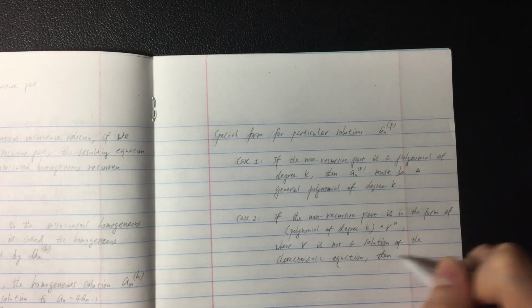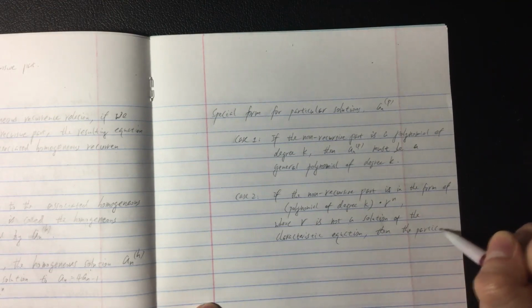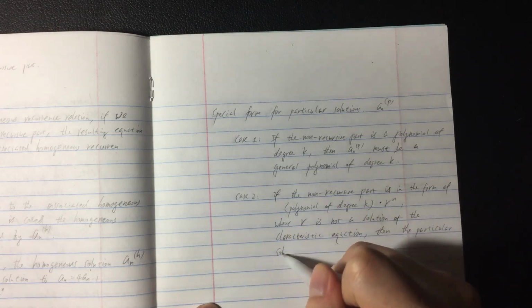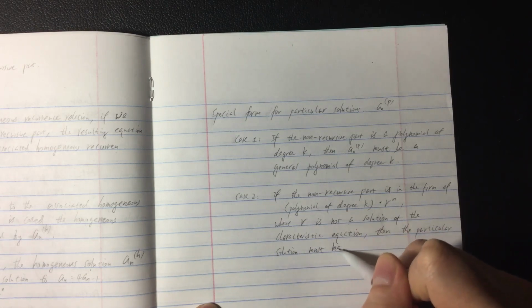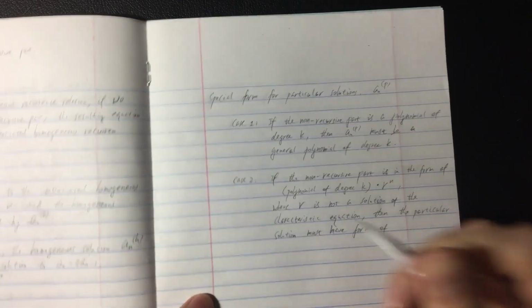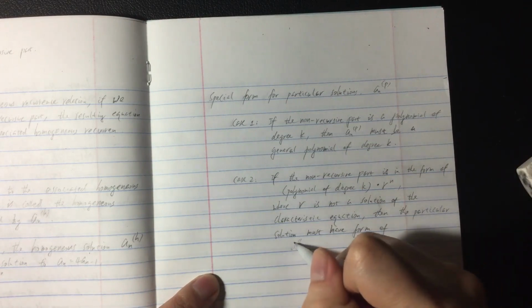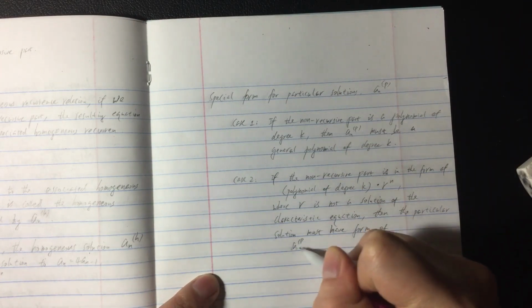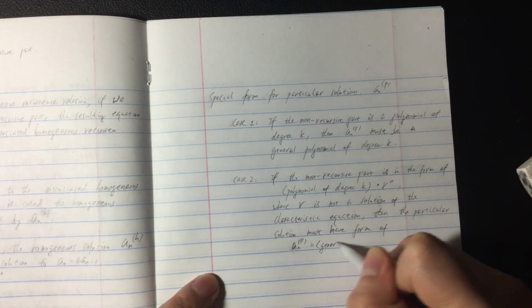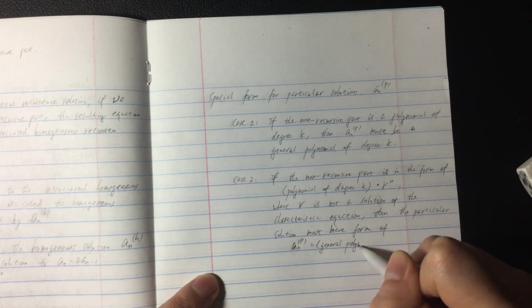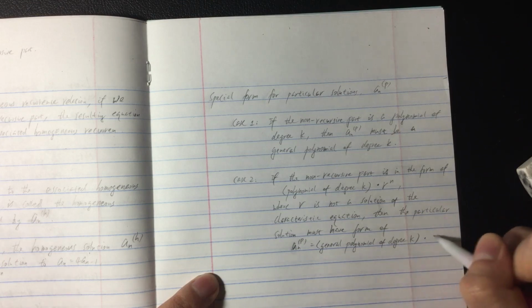then the particular solution must have the form a sub np equal to a general polynomial of degree k times r to the power n.